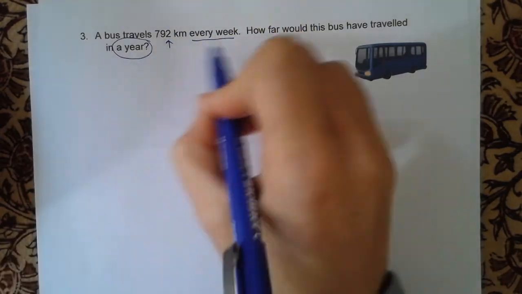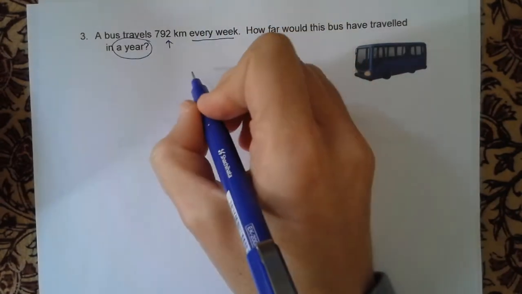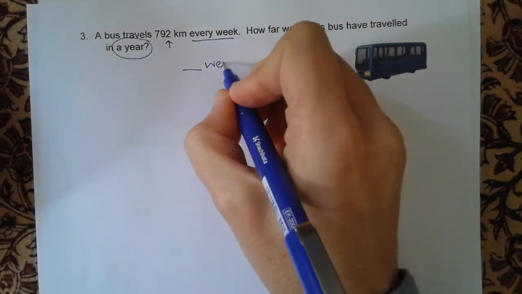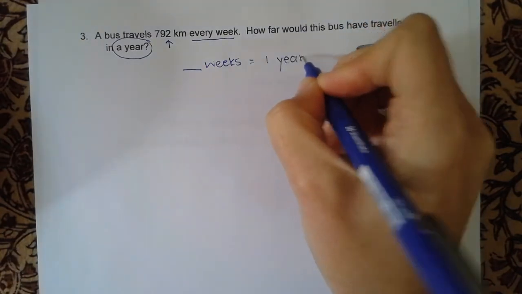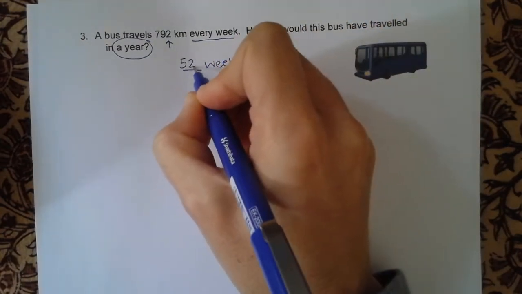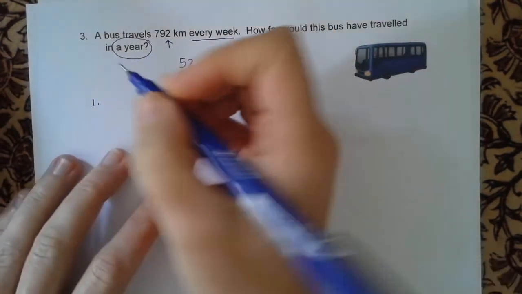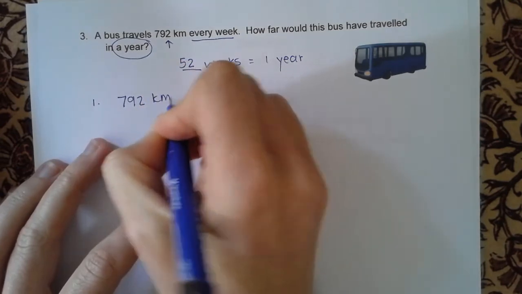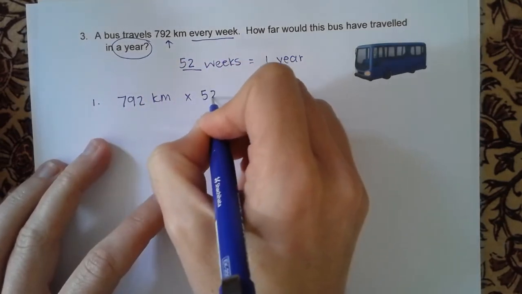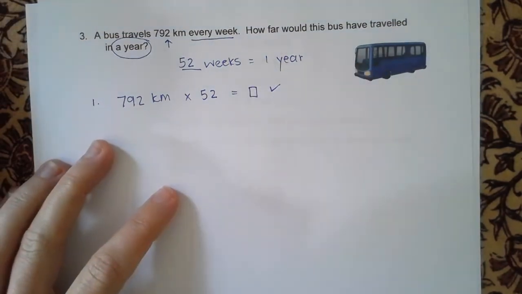So we have to compare the week and the year again. So now all of you can tell me how many weeks equals 1 year. All of you will be able to tell me now. That equals 52 weeks. So now our number sentence will go like this. 792 kilometers times 52 equals, and then the placeholder. So there's your first mark.